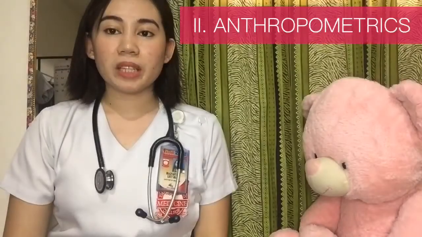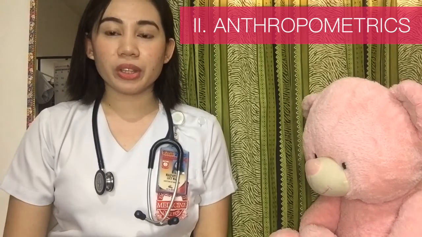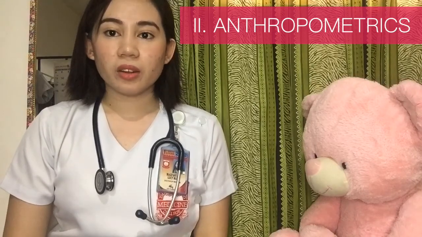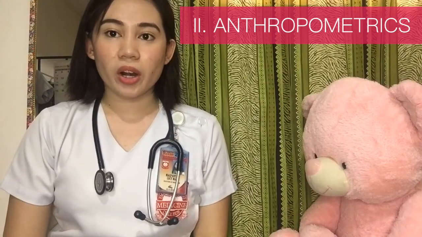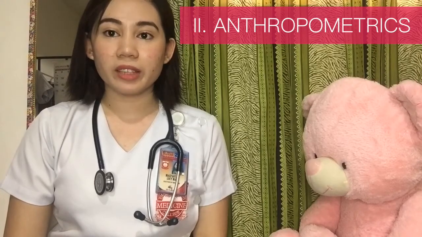Next is anthropometric measurement. Get the height and weight and then compute for the BMI. Plot it on the WHO Z-score. And also don't forget to compute for the ideal body weight.